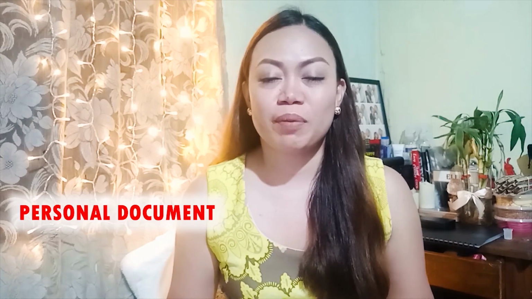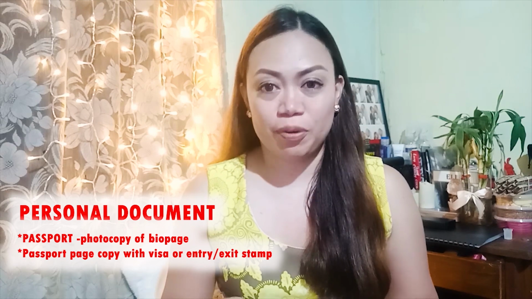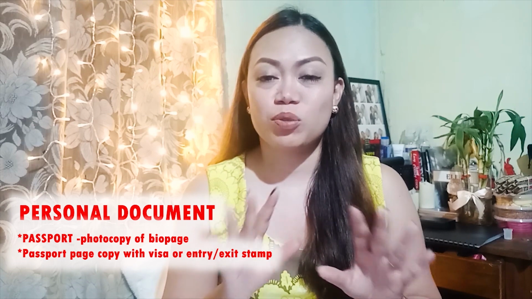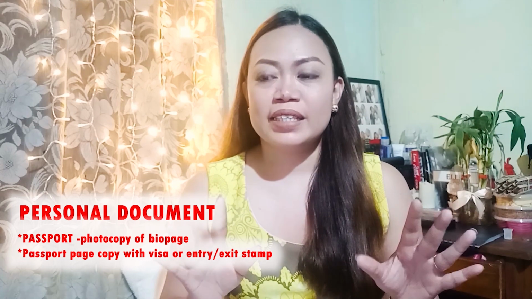Next is the personal documents. You have to submit a photocopy of your passport. You just photocopy the front page, where you can see the photo as well as the details of your passport, and any pages that have visas or entry and exit stamps. In my case, I have one stamp and one visa on my current passport, and then I have more stamps on my old passport.